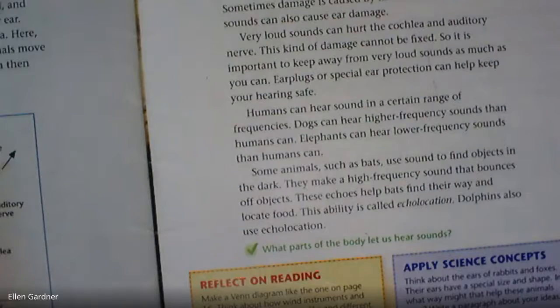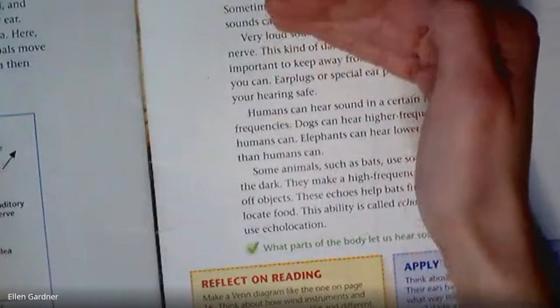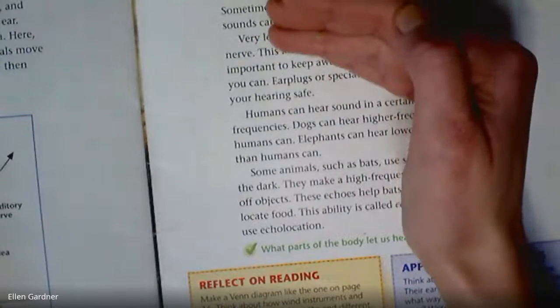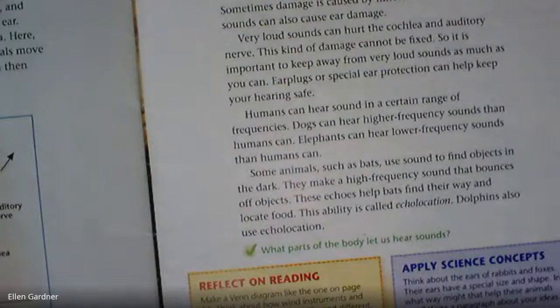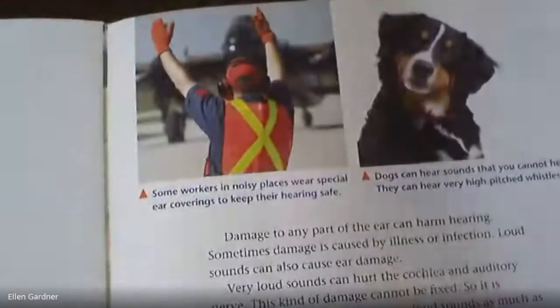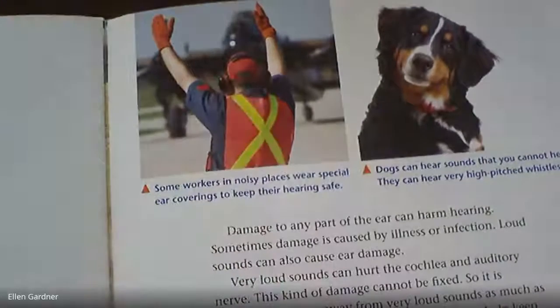Dolphins also use echolocation. So the sound wave goes out to something and hits it, and then comes back. And that basically shows a bat how far away something is so that they don't bump into it, or it shows them their food. And since they're blind, it basically is going to be sound working as their eyesight. Little note up here, it says some workers in noisy places wear special ear coverings to keep their hearing safe.